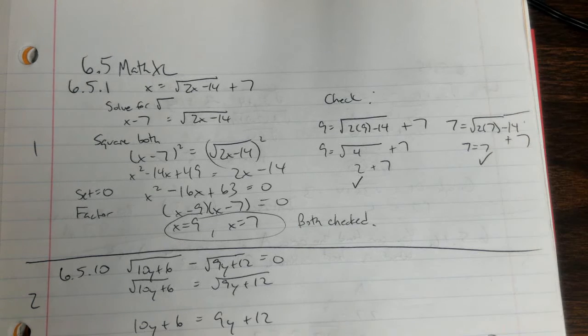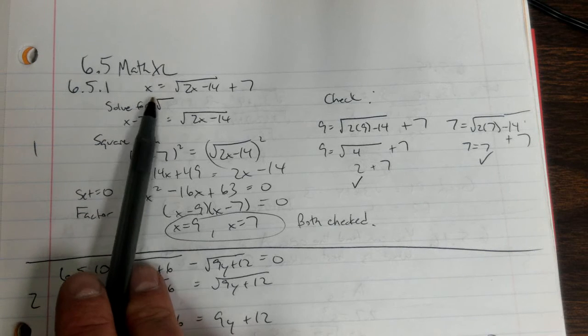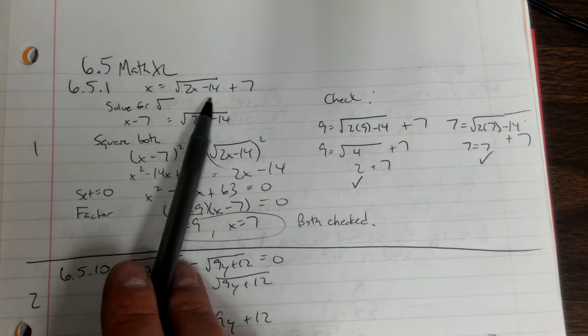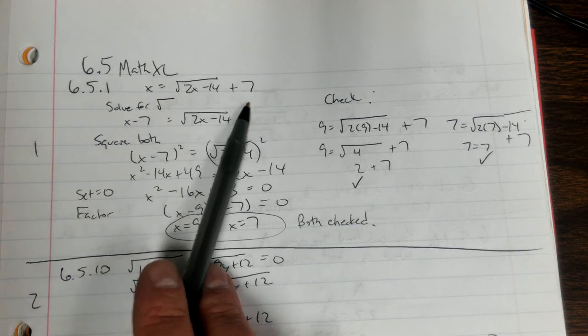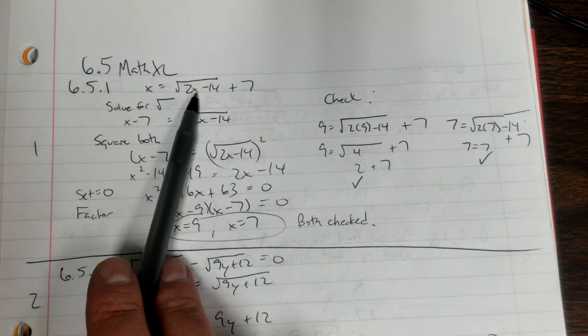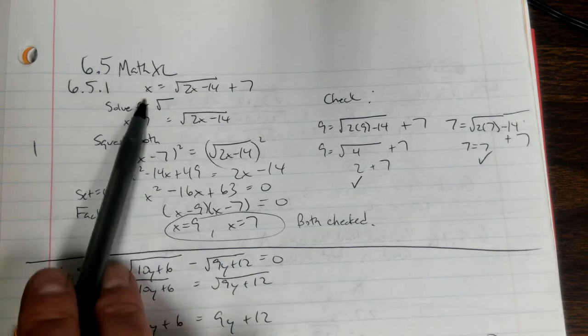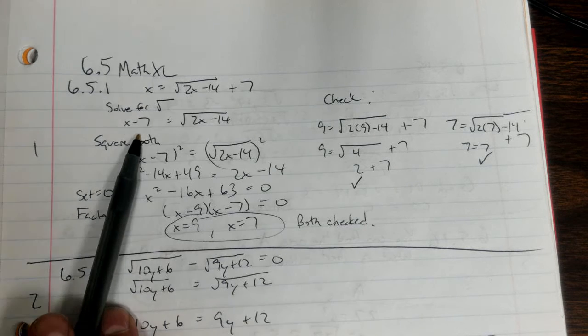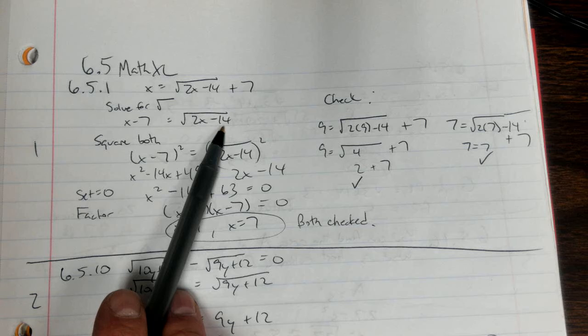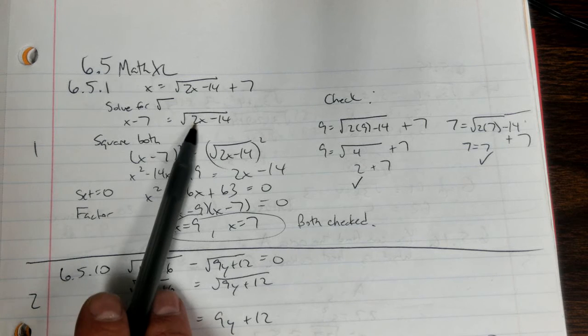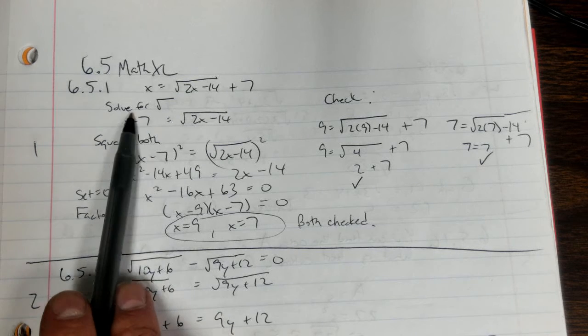The first one is x equals square root of 2x minus 14 plus 7. So the first thing we do is we solve for the square root symbol term, so we bring the 7 over. So we have x minus 7 equal the square root of 2x minus 14. By doing this, you can now square both sides.